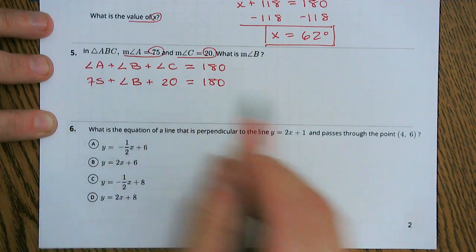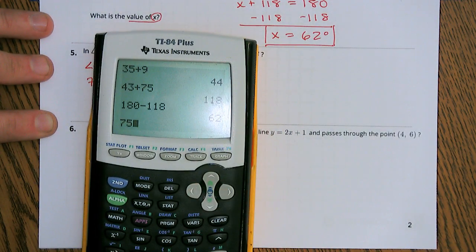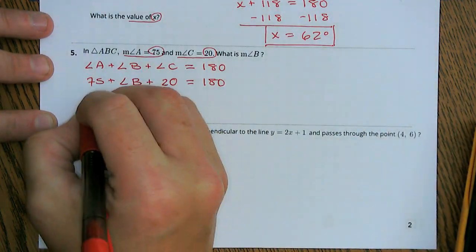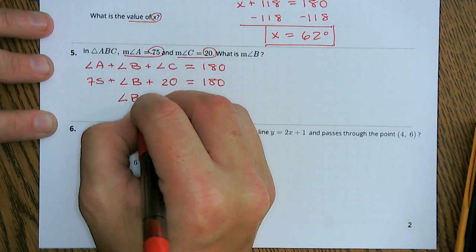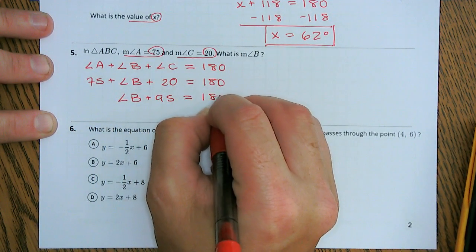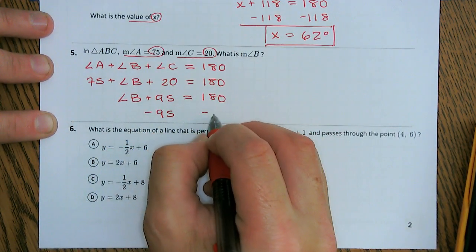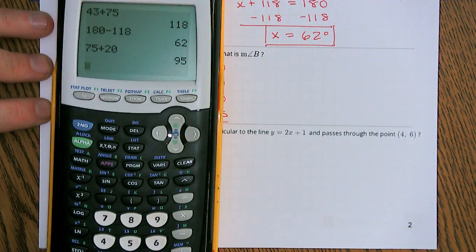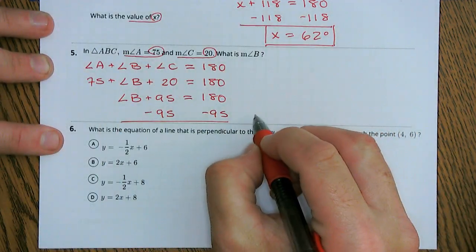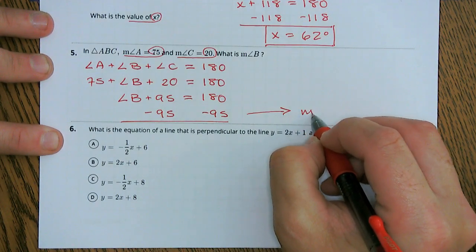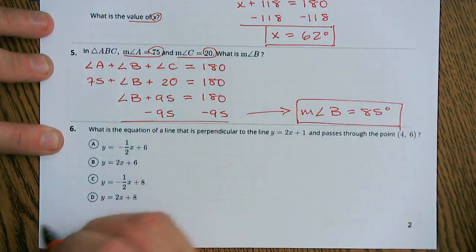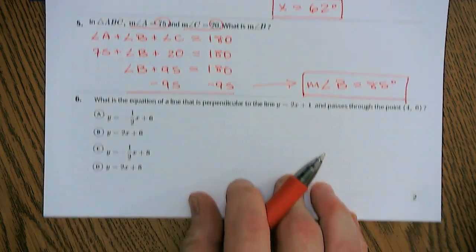So once again, we're going to combine our like terms, 75 and 20. Well, that's just 95. So we know that angle B plus 95 equals 180. So let's subtract 95 from both sides. Subtracting 95 from both sides, we've got 180 minus 95, and that's 85 degrees. So our angle B is 85 degrees. Put a box around it, because we're done. All right, next one, number 6.